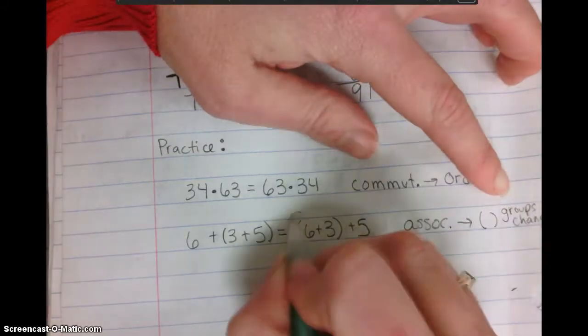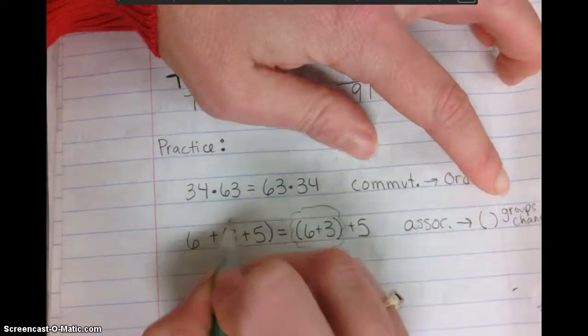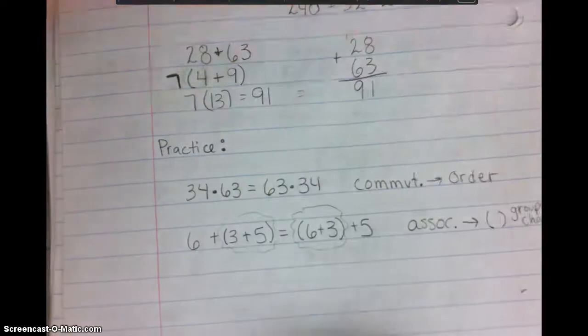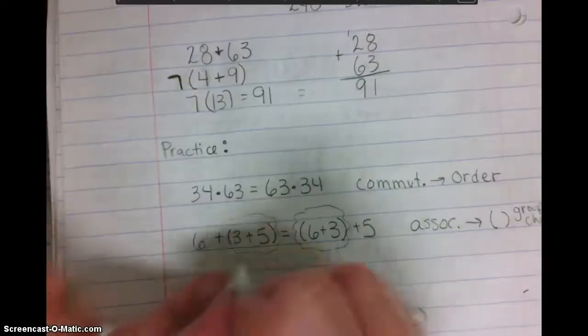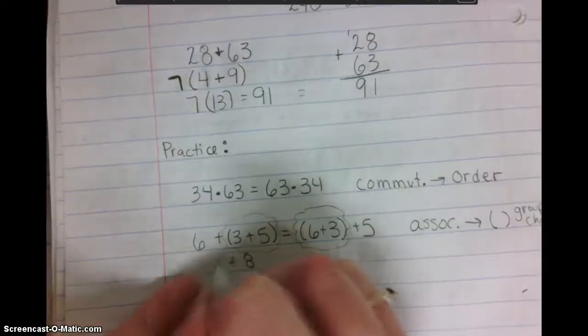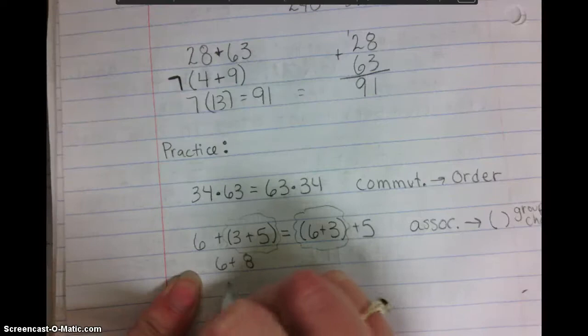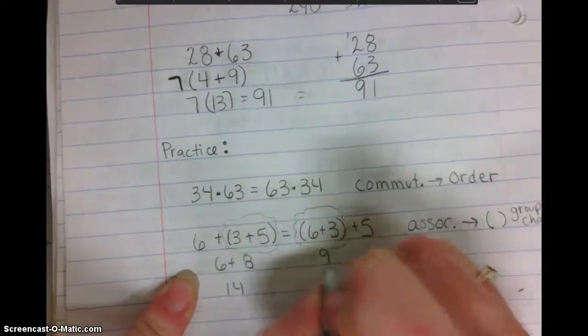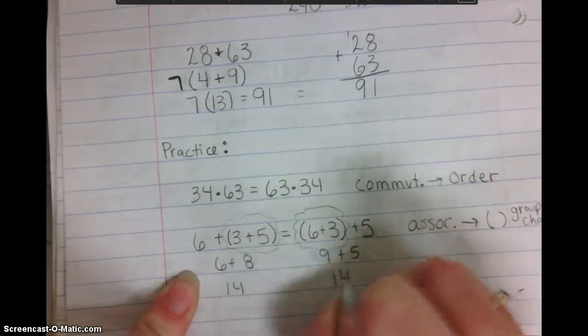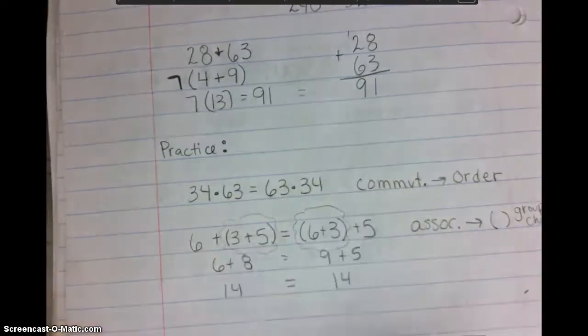So we want to draw special attention to the fact that it was our parentheses that moved. And we can solve this one quick to prove it. 8 plus 6 is going to equal 14, just like 9 plus 5 is going to equal 14.